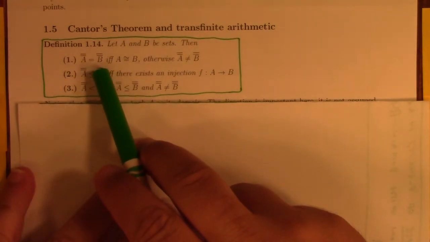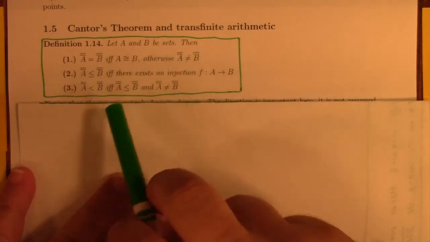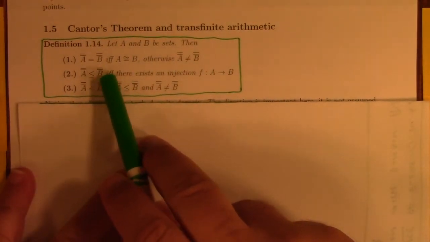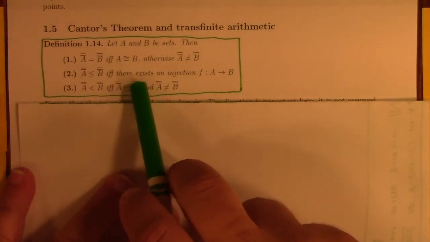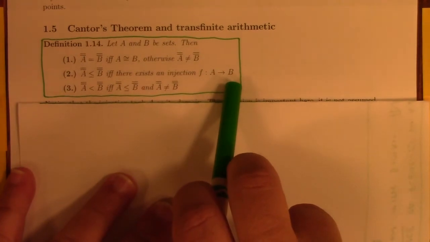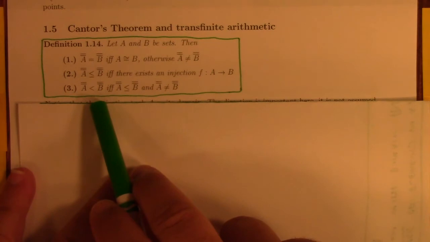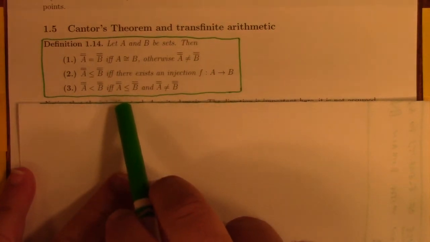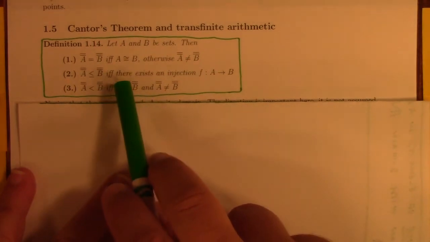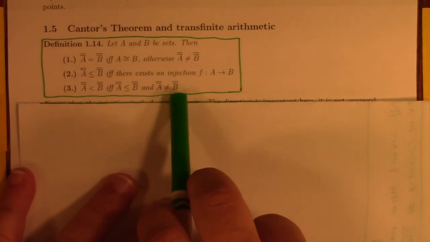Cardinality of A is equal to cardinality of B if and only if A is equivalent to B. Otherwise, they're not equal. The cardinalities are not equal. The cardinality of A is less than or equal to the cardinality of B if and only if there exists an injection F from A to B. The cardinality of A is less than the cardinality of B if and only if the cardinality of A is less than or equal to the cardinality of B, right? In other words, if there exists an injection from A to B and the cardinalities are not equal.